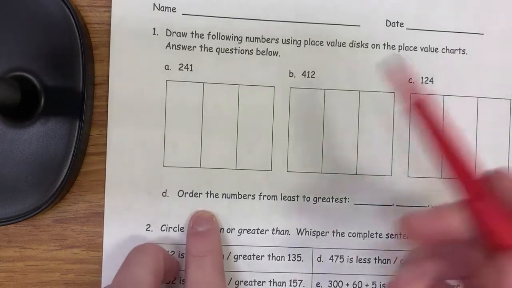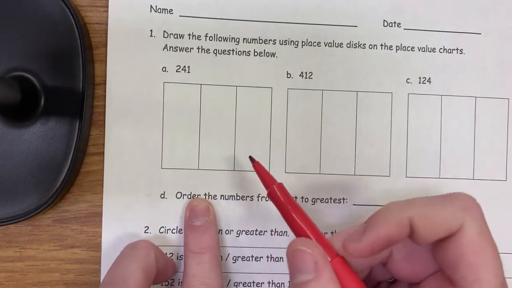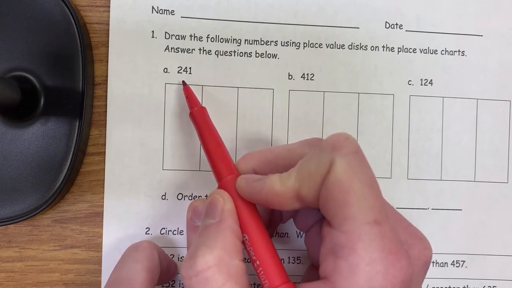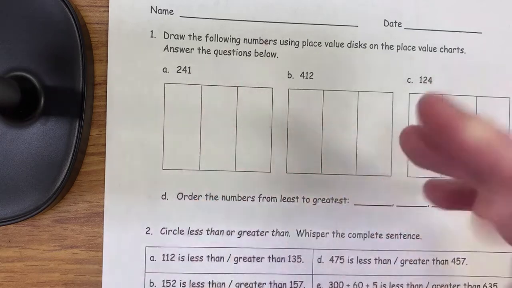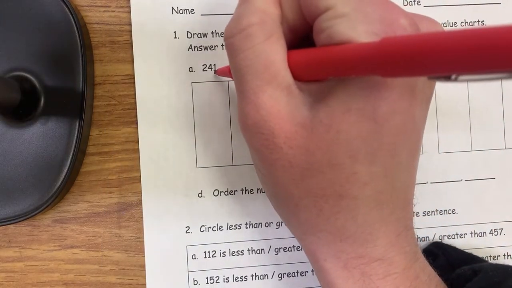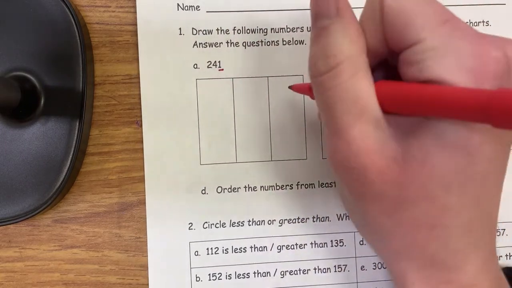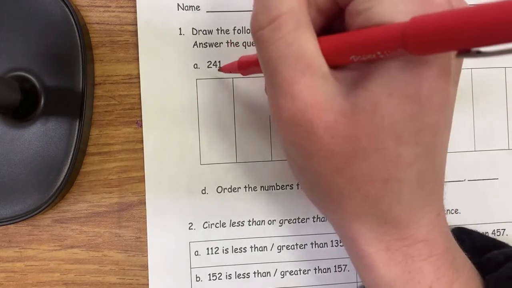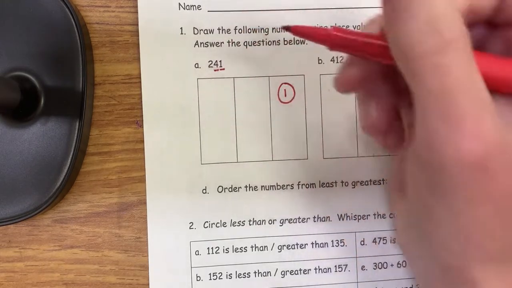So first let's look at A here. We need to place 241 using place value discs on our chart. So let's start with our ones place, which we have 1. So we're going to put one circle with 1 in it. Our tens place, we have 4.